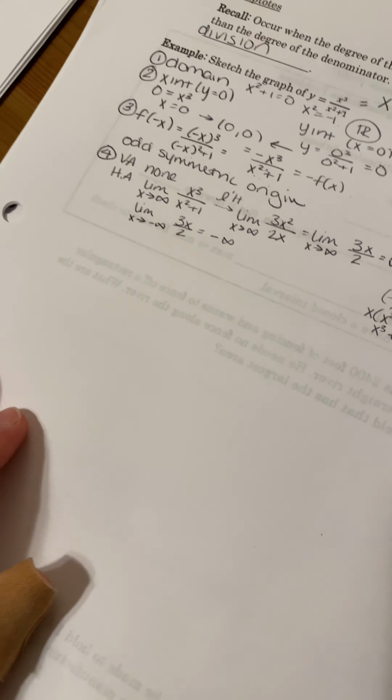V is equal to x squared plus 1. V prime is equal to 2x. So this is what we got. Let's set up our quotient rule, and we'll find our critical values or critical numbers.